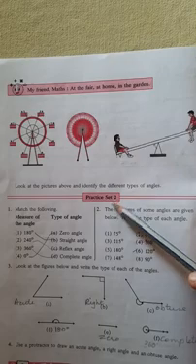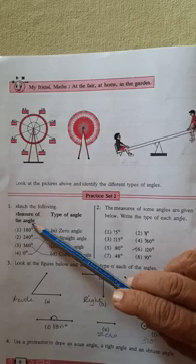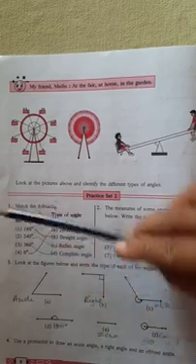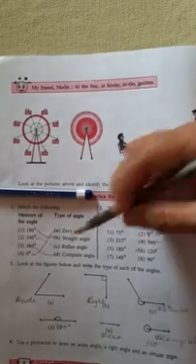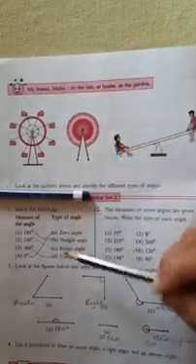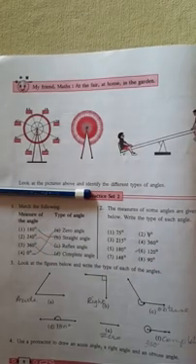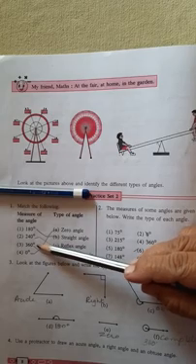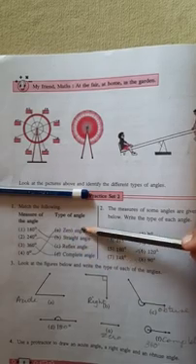Now let's see the practice set. Match the following: measure of the angle and type of angle. If the measure of angle is 180 degree, 180 degree is like this, it is a straight angle. 240 degree is more than 180 and less than 360 degree. So it is a reflex angle. 360 degree, complete round, it's a complete angle. And 0 is a zero angle.